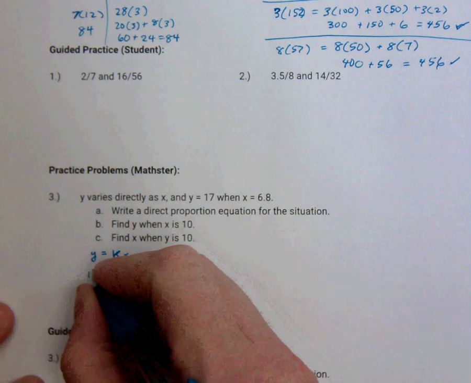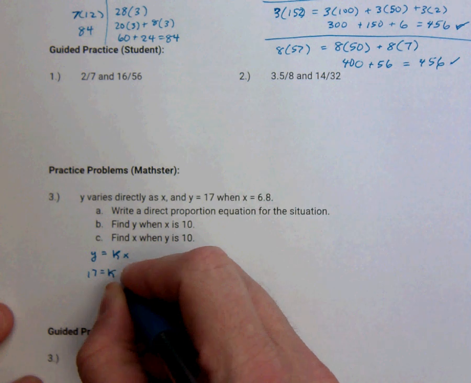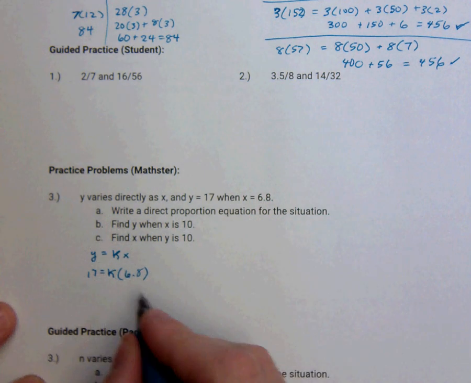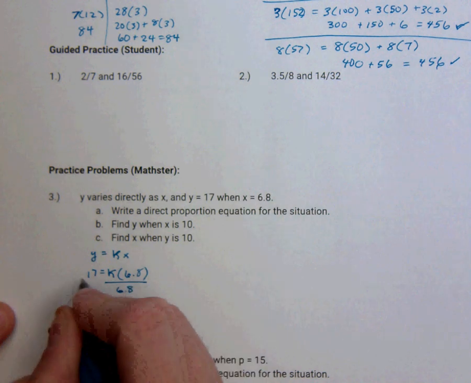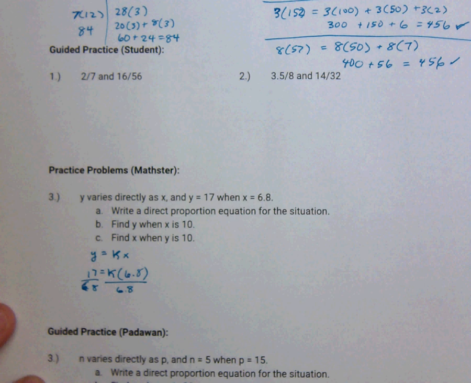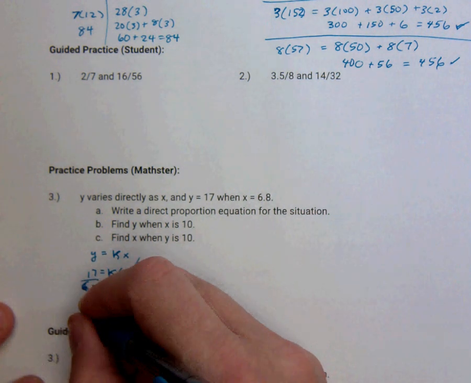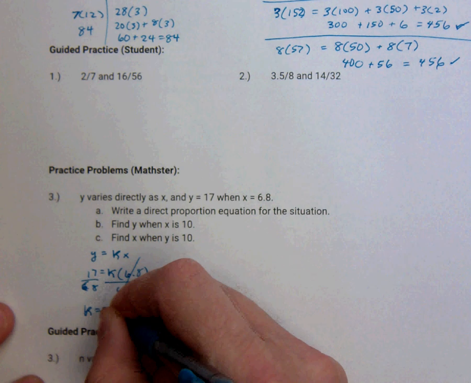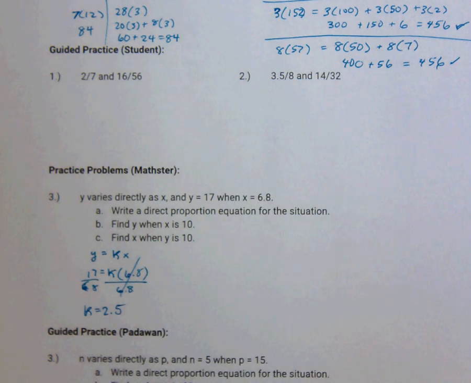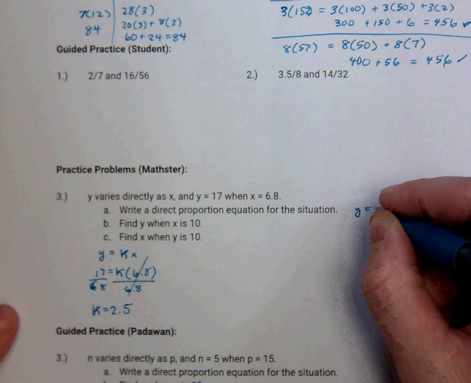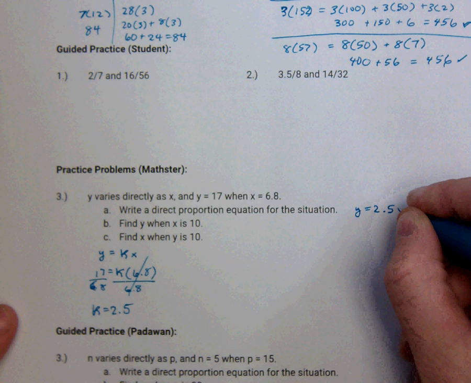So if y is 17 when x is 6.8, we have to find k. To find k, we're going to divide by 6.8, and I'm sure you do not have this memorized, but the answer is, that cancels out. 17 divided by 6.8 is 2.5. So k is equal to 2.5. So if we want to write a direct proportion equation, we would say y is equal to 2.5x.